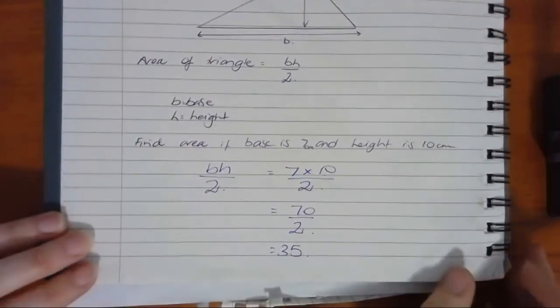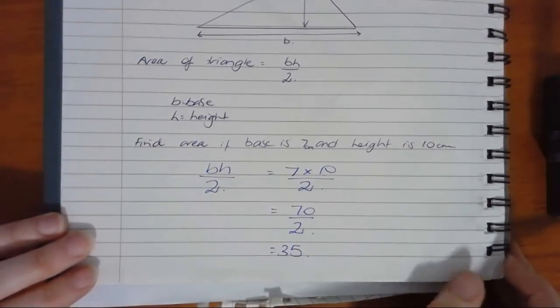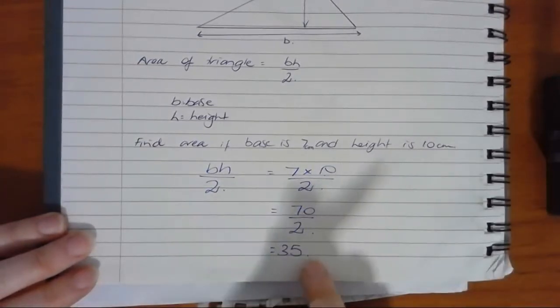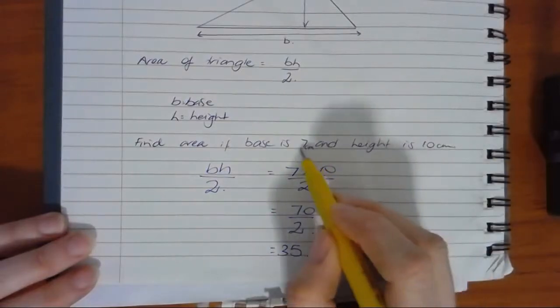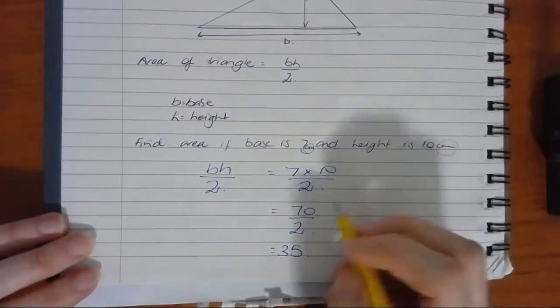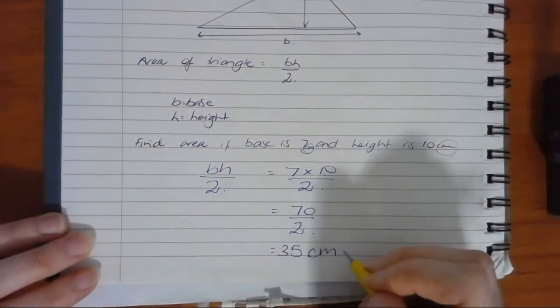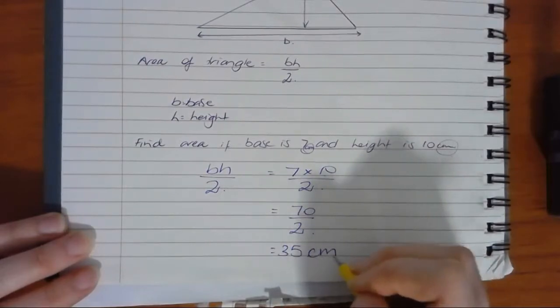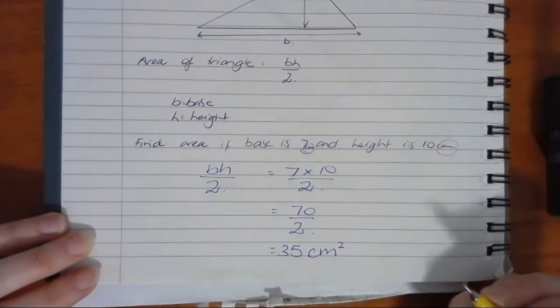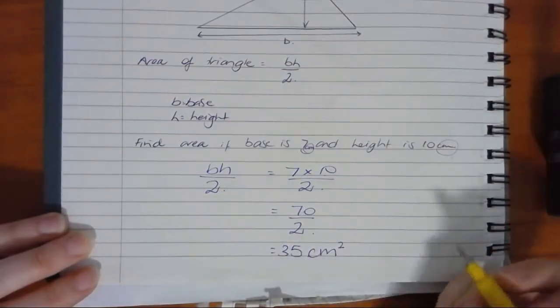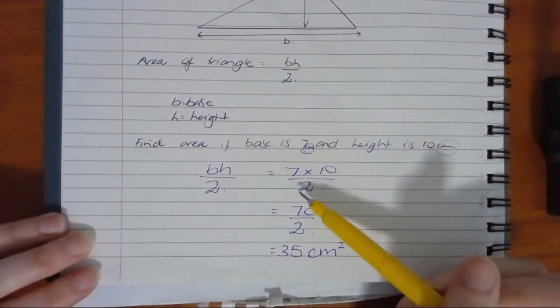Now, something that you'll need to be very careful of is making sure you write a unit of something down here. So this is a measurement question, and in the question it has centimeters. So my answer is in centimeters, but because this is an area question, centimeters squared. Okay, so be conscious of checking that. So what are you working with?